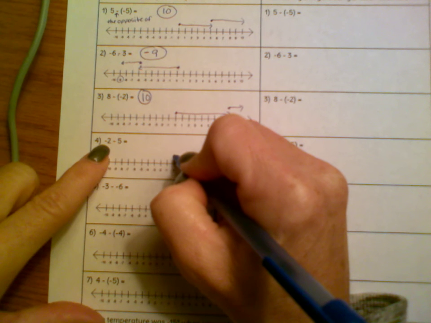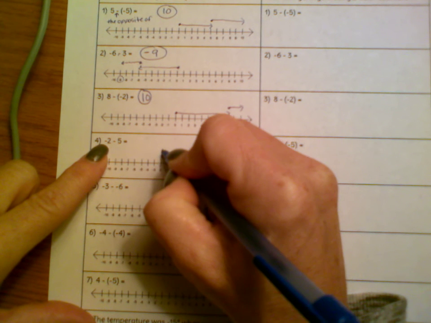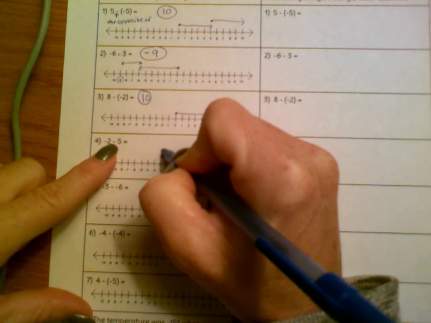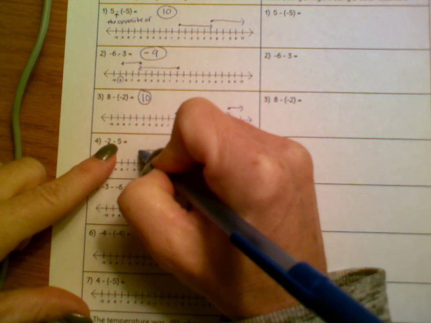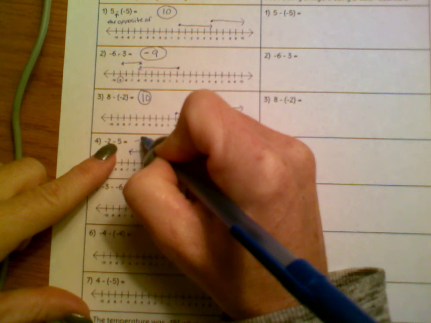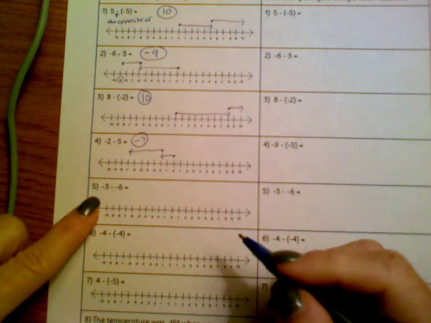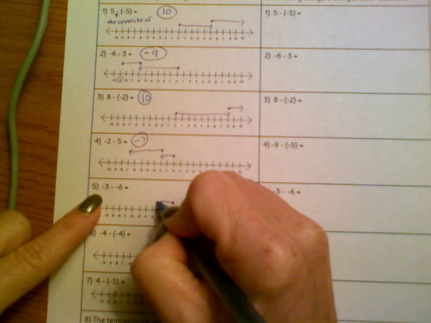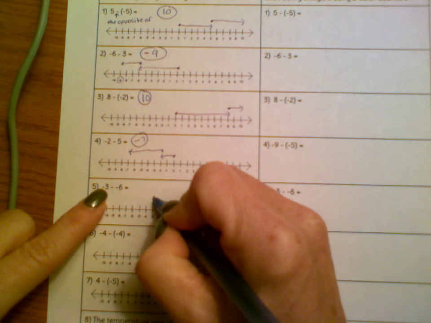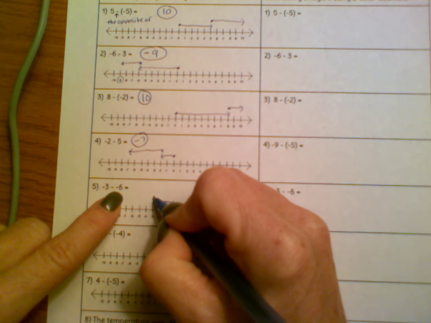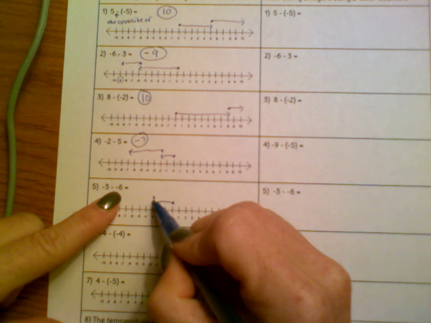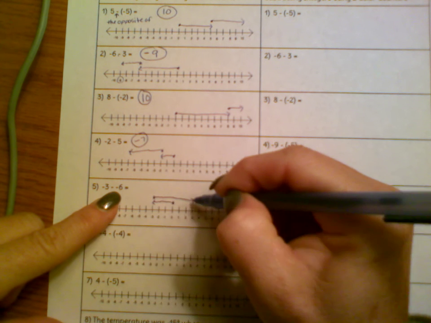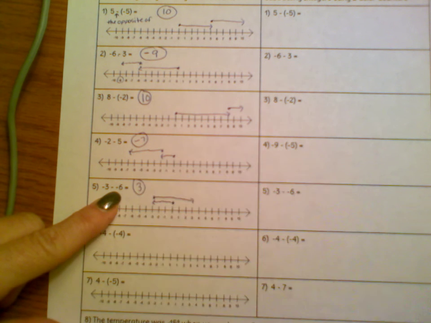I'm starting at 0, going to negative 2. From negative 2, I'm going the opposite of 5 positives, which means I'm going in a negative direction. 5 places, should end at negative 7. I start at 0, I go to negative 3. From negative 3, I go the opposite of 6 negatives. So I go positive 6 places, and I end at positive 3.